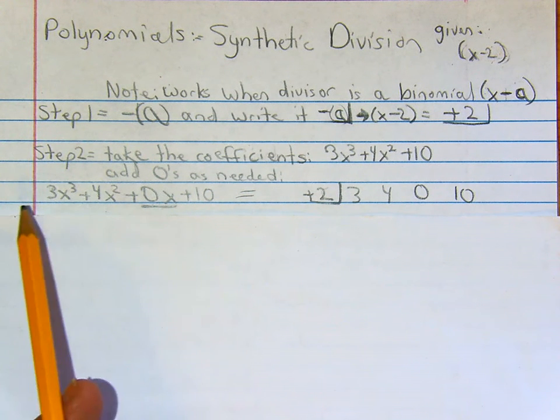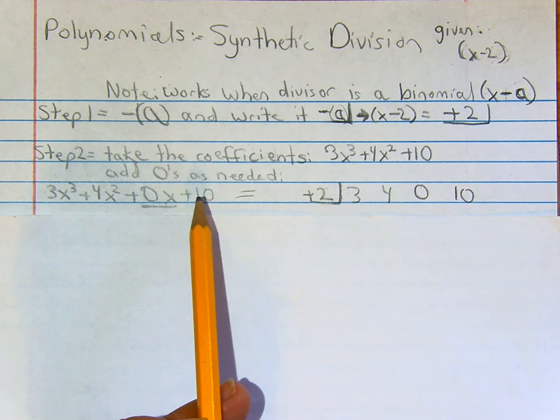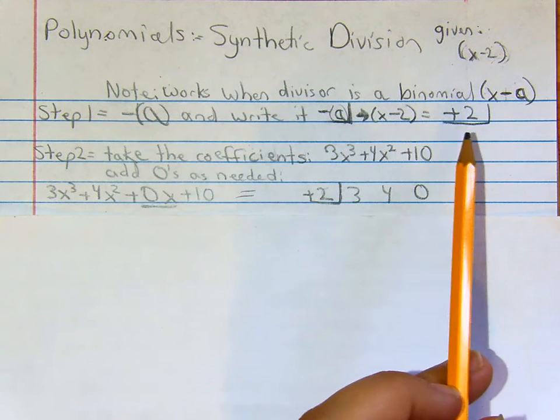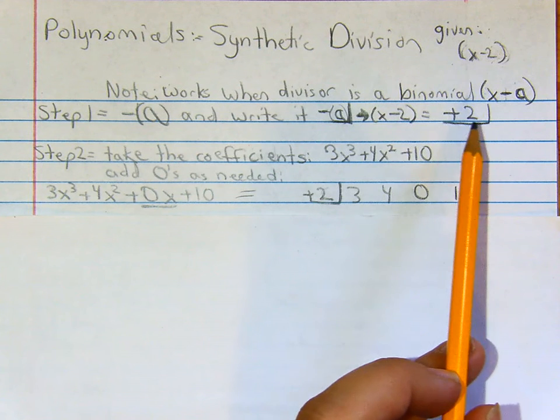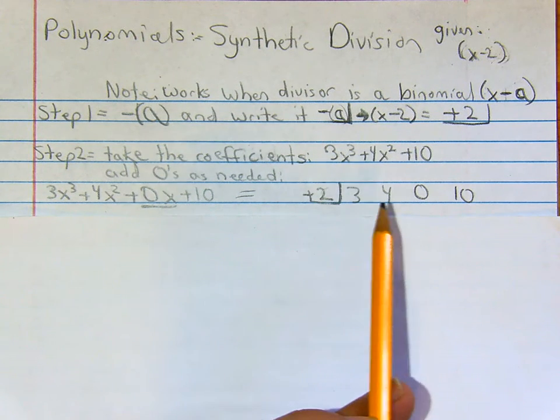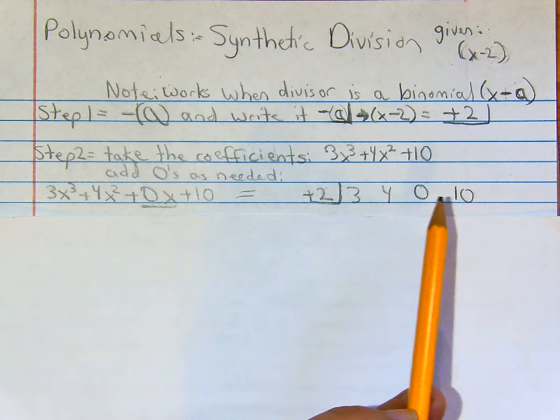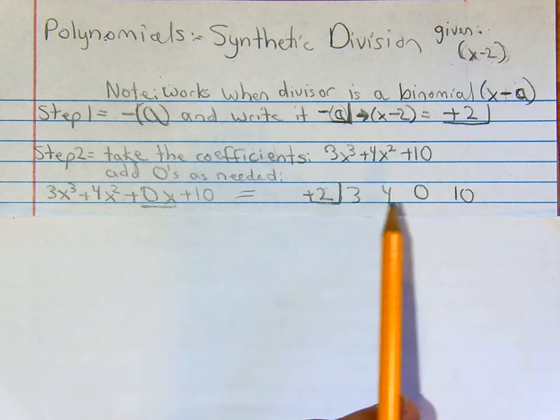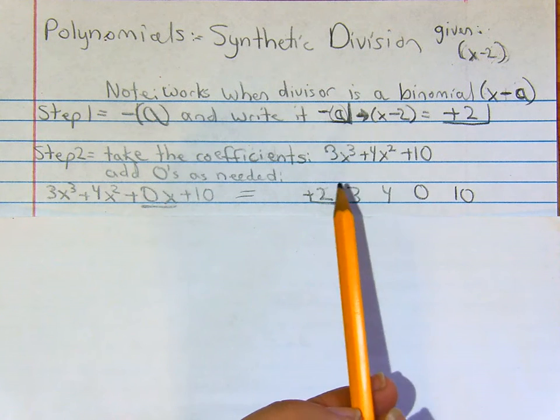Then we take all of those coefficients and write them right next to this 2 that we had out here. So here we have our setup for our synthetic division.